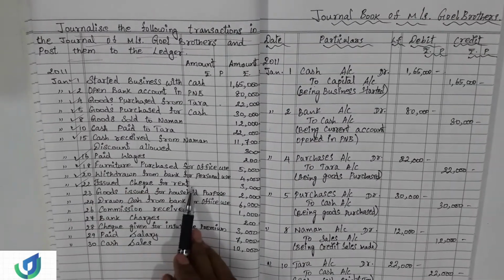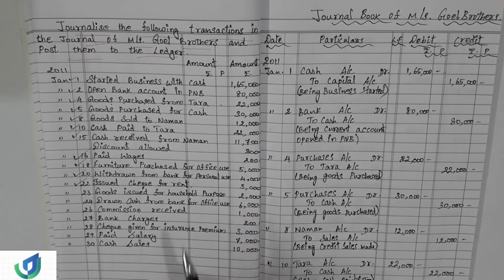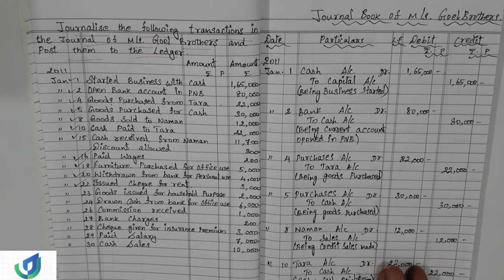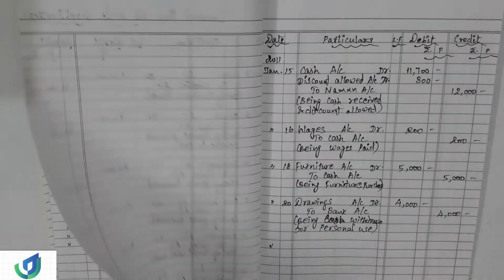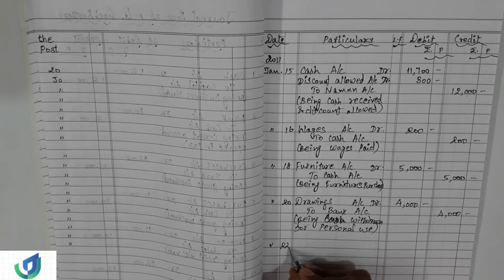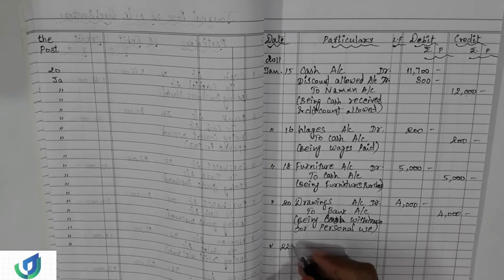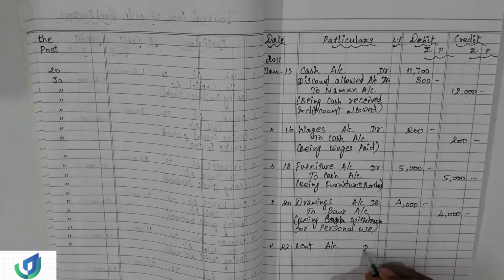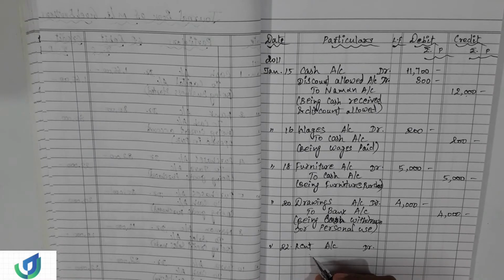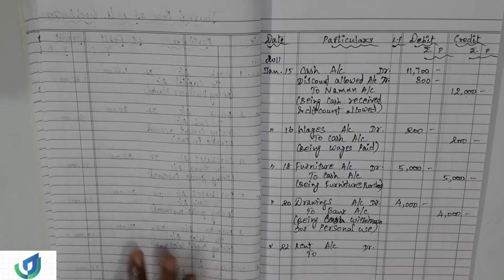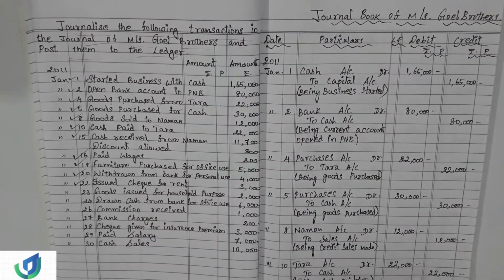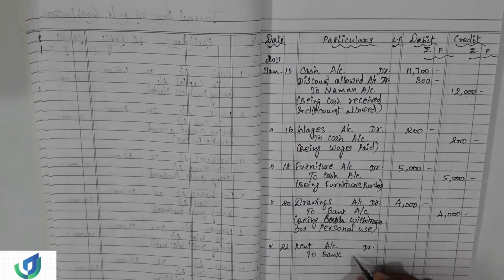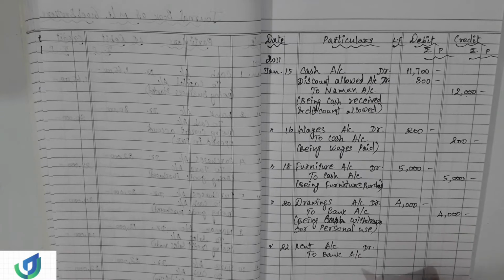22nd, issued check for rent 3000. That means the company would have issued a check for rent. The payment is going out. It is the company expense. So what we have to do? Debit all expenses and losses. So it is our expense. So what expense? Rent expense. So we have to debit the rent. Rent account debtor. Rent, how we have paid, through bank or cash, we have to see. Check means bank only. Okay, from the bank the amount will be going. The bank balance will get reduced. So we have to credit the bank. How much is it? 3000.